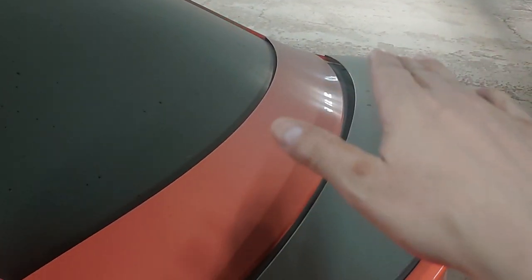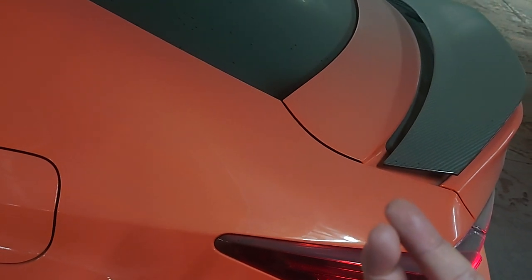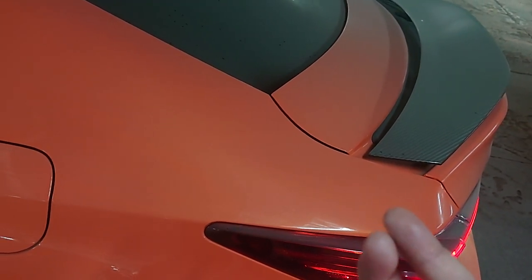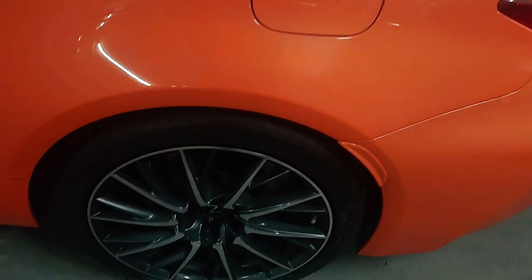Now, going back to the spoiler, the only difference for the RCF is that the RCF Track Edition has the higher, taller spoiler, and that one has a steeper angle of attack. That one, I believe, gives you significant downforce. I believe it was about 60 or 70 pounds at 125 miles per hour, something like that. They said in the press release that it does give you actual downforce.